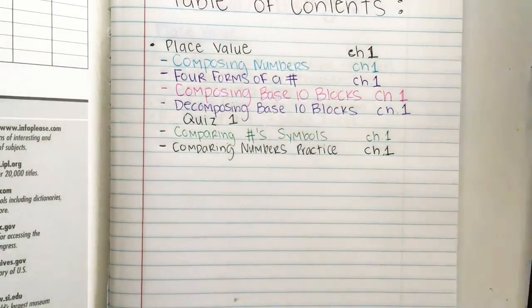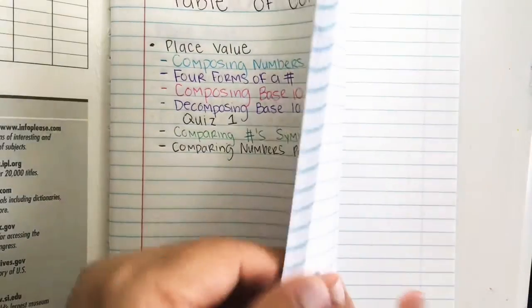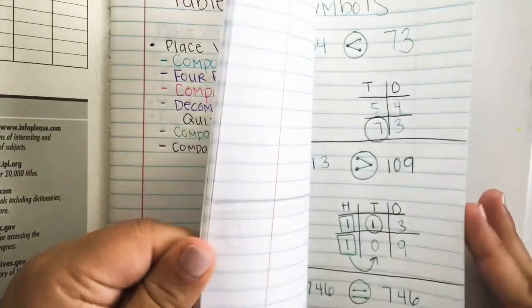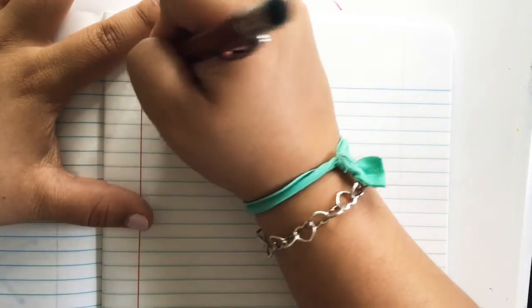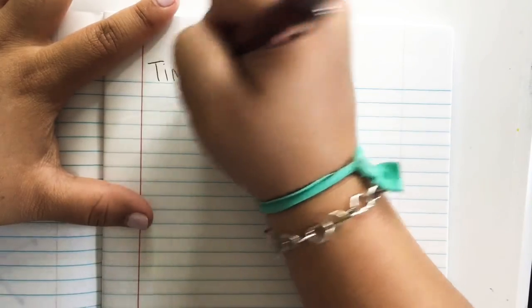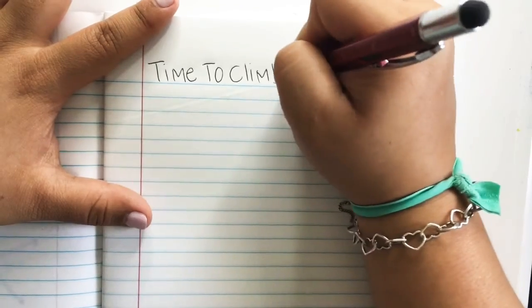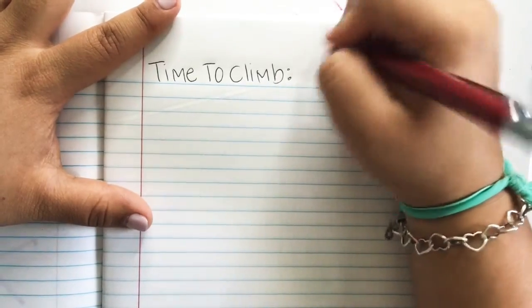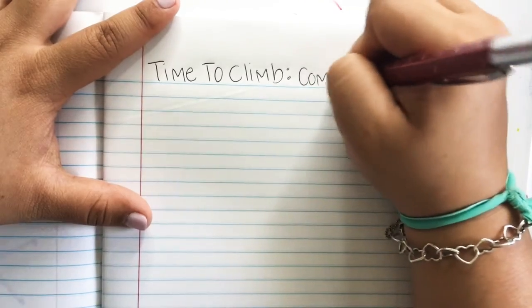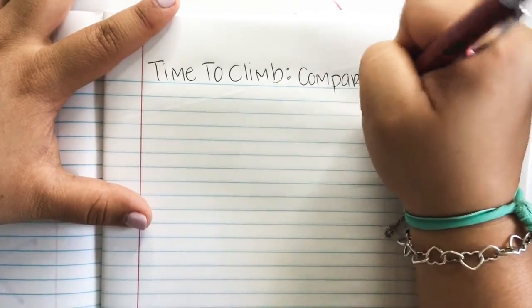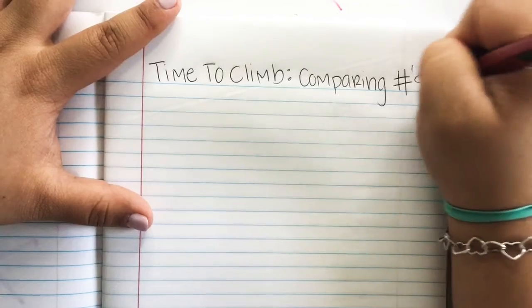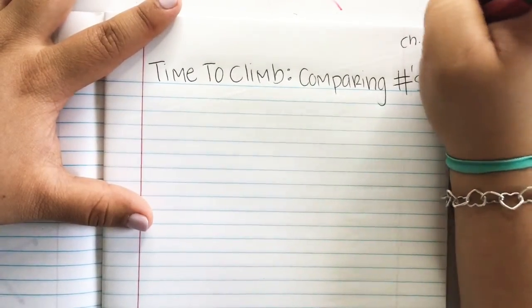All right, so what we're going to do is turn to our next available page, which is after our symbols and then the less generating number, less practice. So we are actually going to title this page Time to Climb, because that is our Nearpod assignment title. And then we're going to put comparing, and I'm going to put the symbol for numbers. And then up here, just chapter 1.